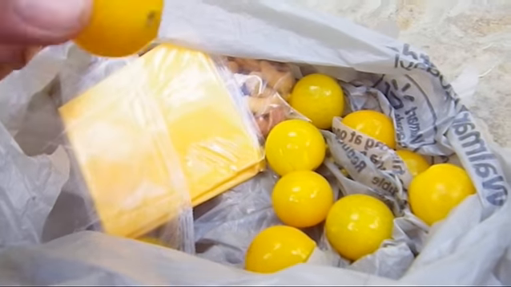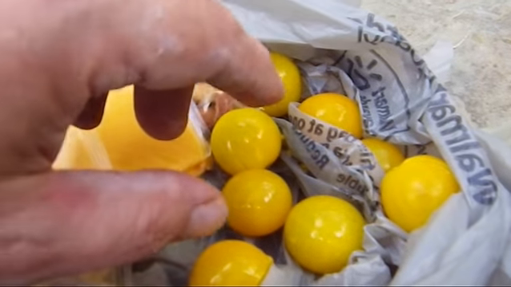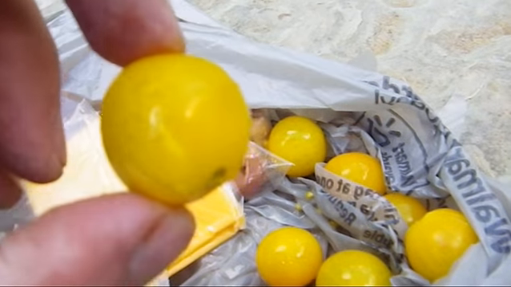Lunchtime. Tomatoes from my garden, absolutely delicious. Nothing better, man.